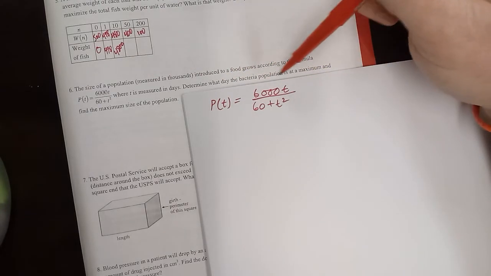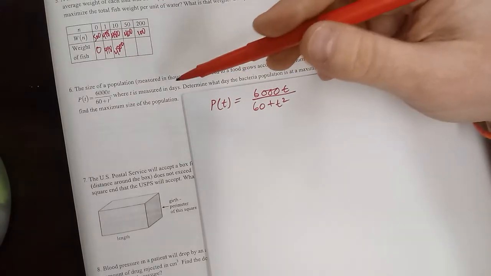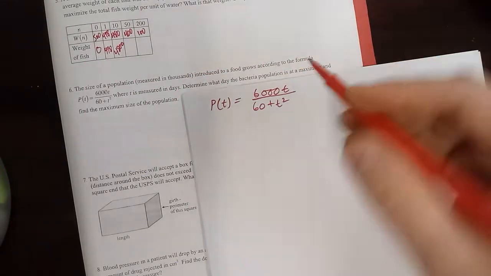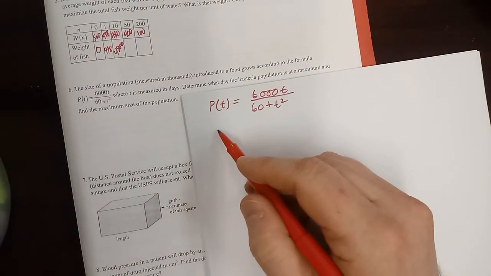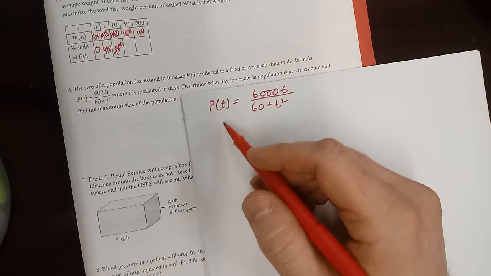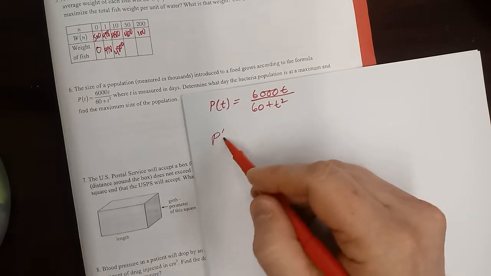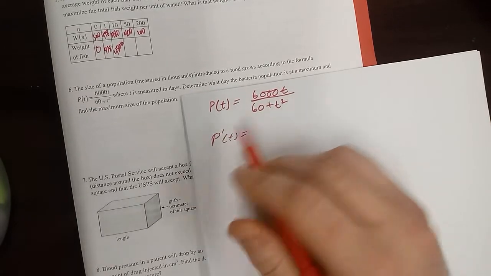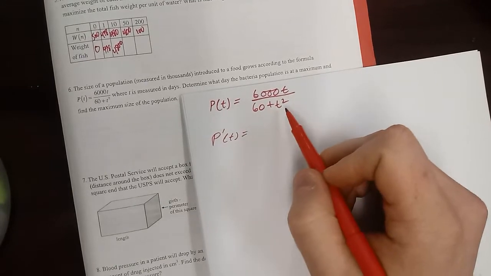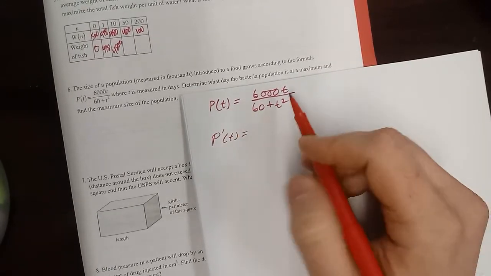Determine what day the bacteria population is at a maximum and find that population. So we should just be able to look at this and take the derivative of this. It gives us an equation within a single variable that's talking exactly about population.